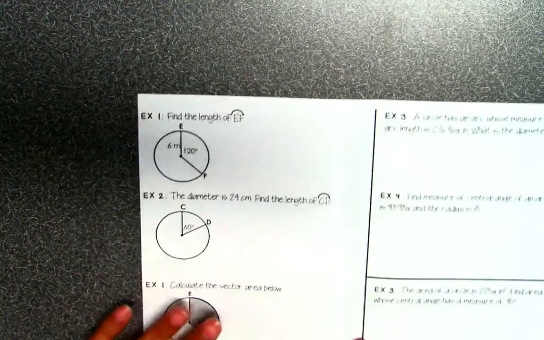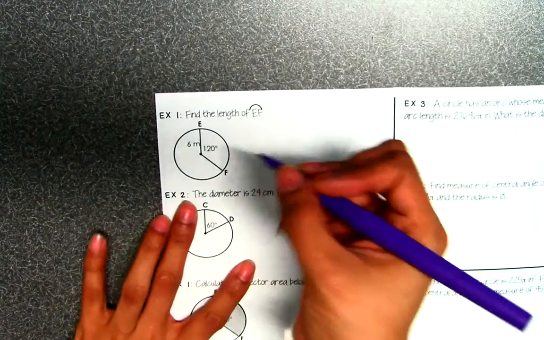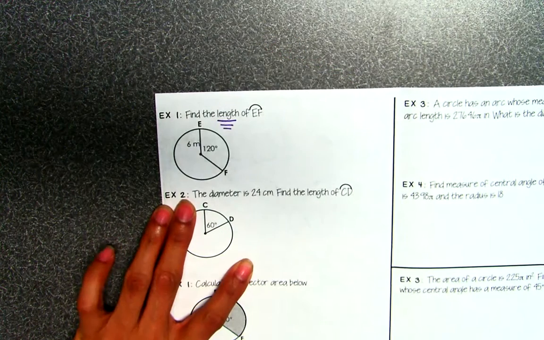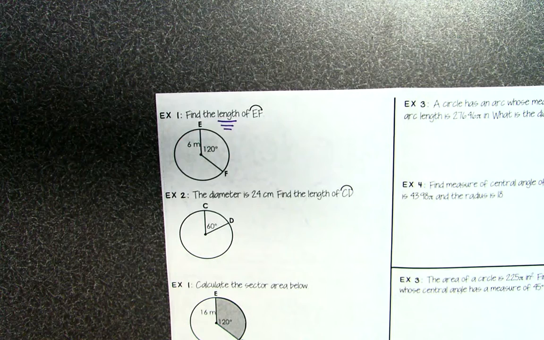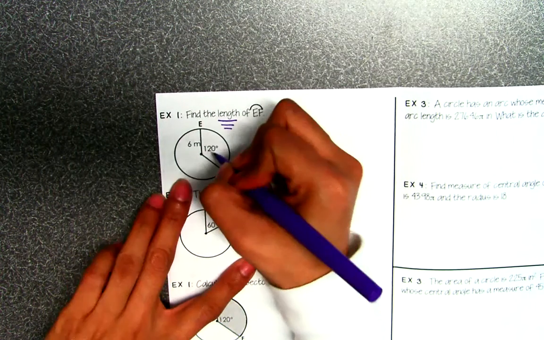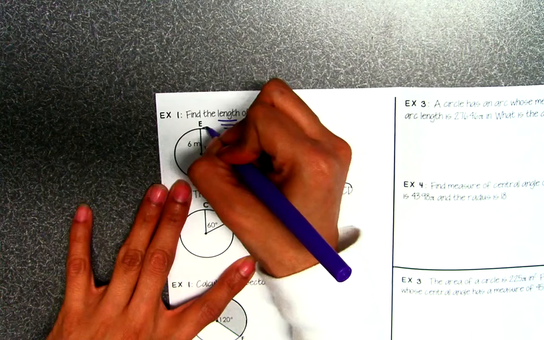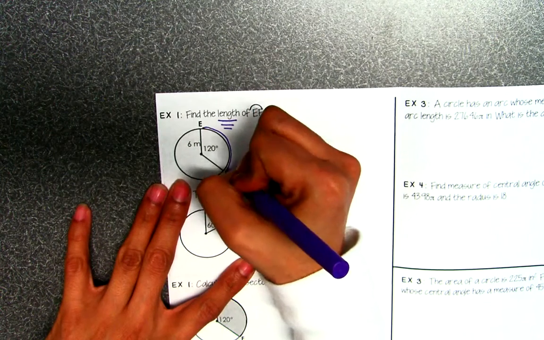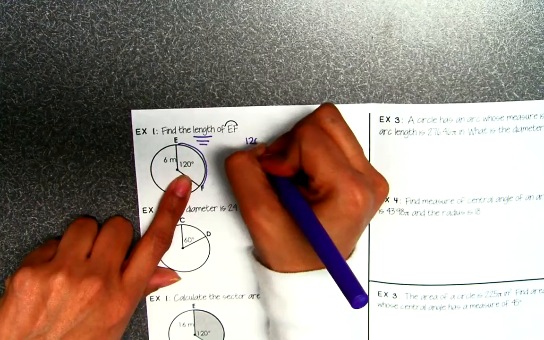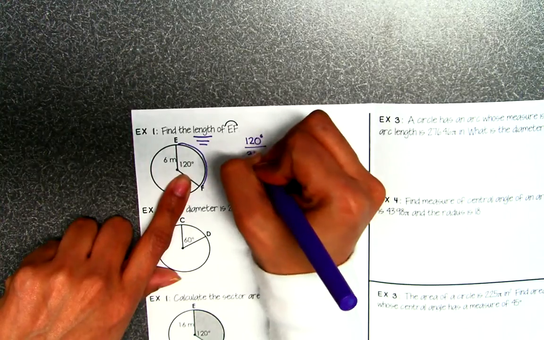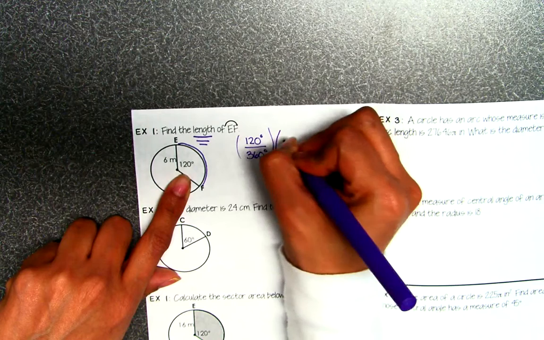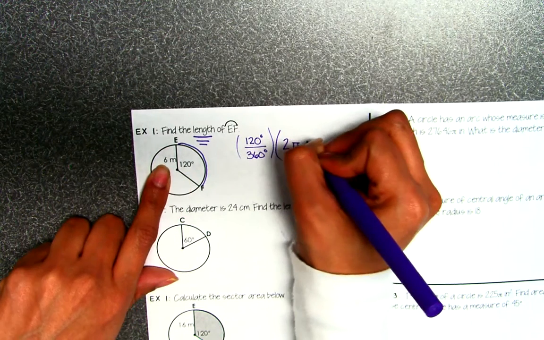Okay, so whenever they tell you find the length, this is so different from the measure. If they're asking you for the measure, then it's asking for degrees. But if it says the length, then we're just going to substitute into the arc length equation, which is at the front. So 120 degrees over 360 degrees, and all of that, I'm going to substitute into 2 pi, and my radius is 6.